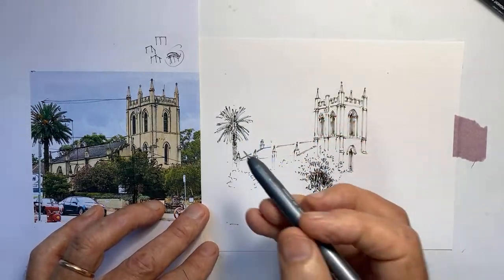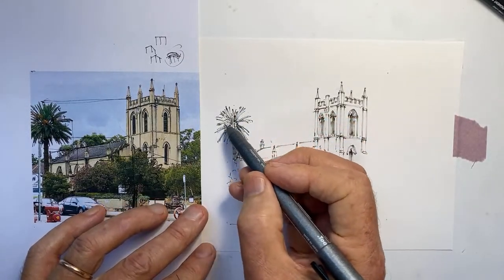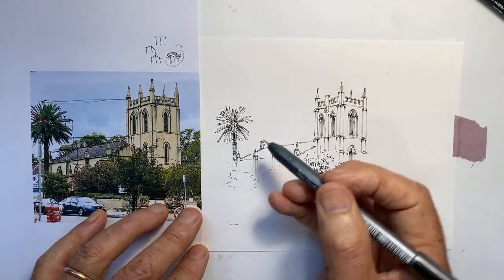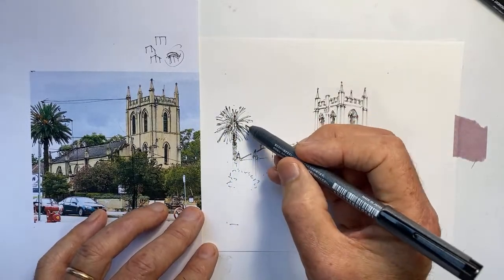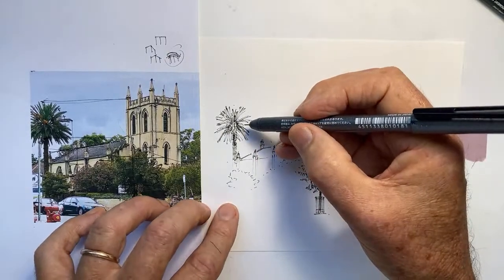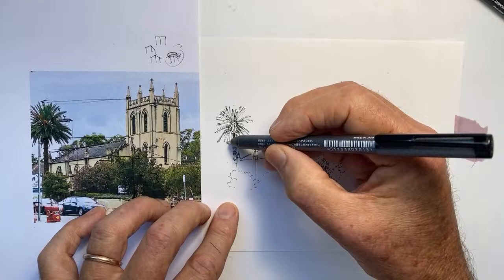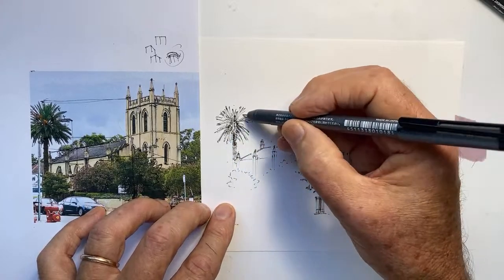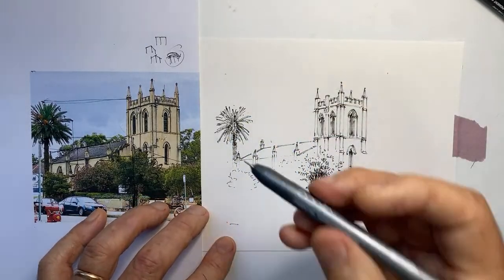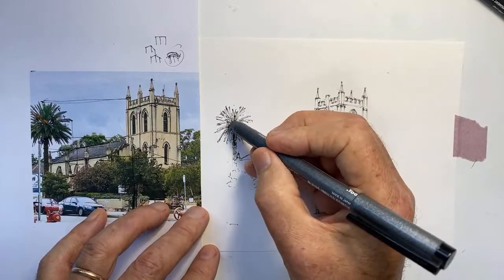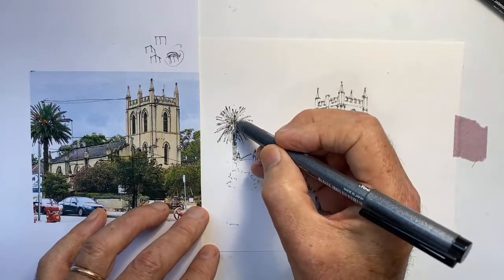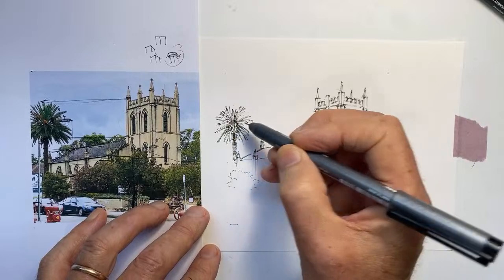Who enjoys drawing palm trees? I reckon they're a great subject to draw. They're so sculptural, and yet they're also fussy with detail, and therefore they're a great example for trying to work out a sense of capturing the effect without trying to draw individual fronds.